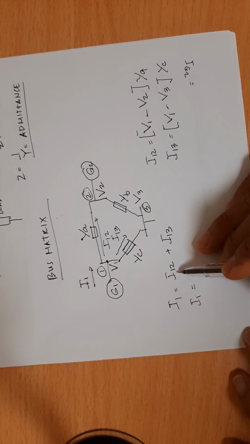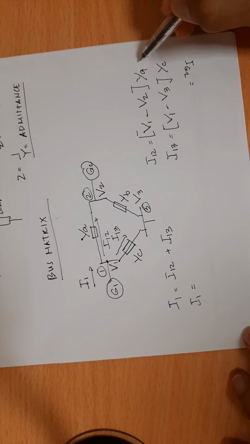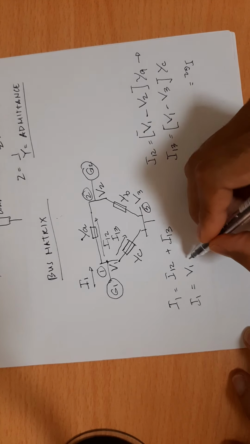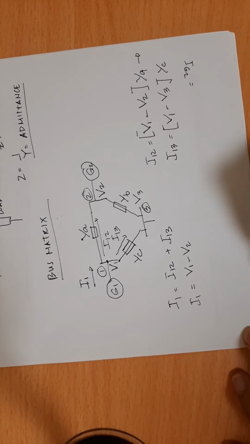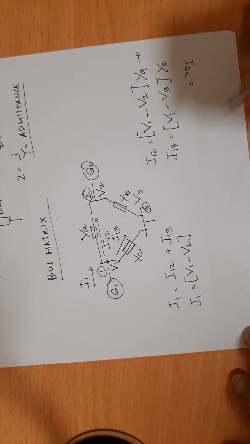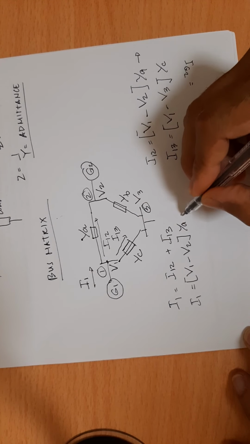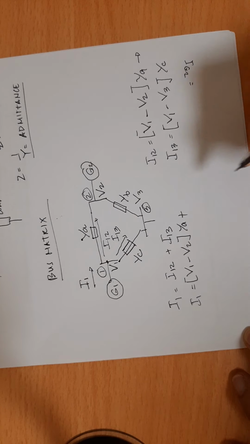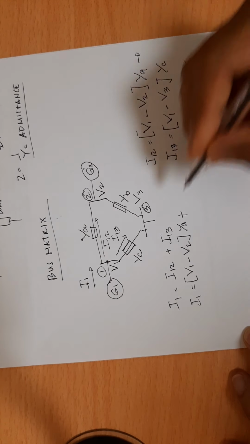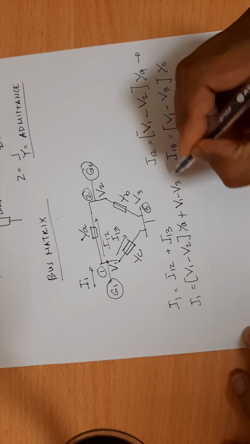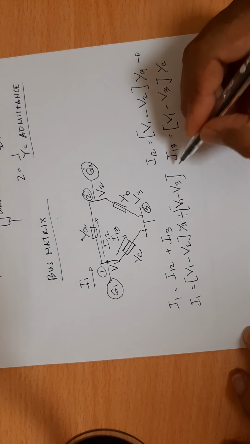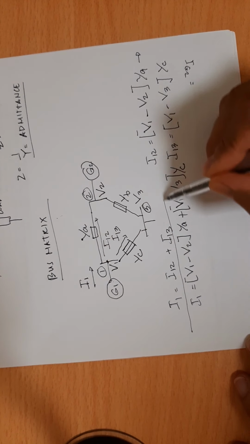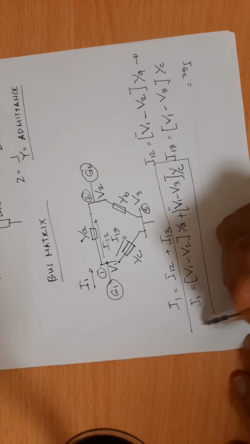So by substitution, we replace I12 and I13 with these expressions. So this is your equation for I1.